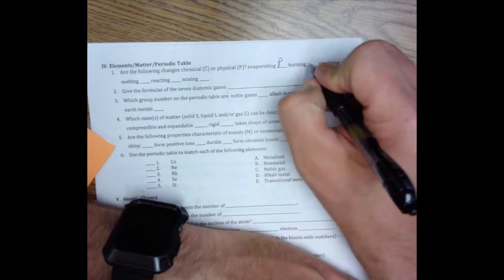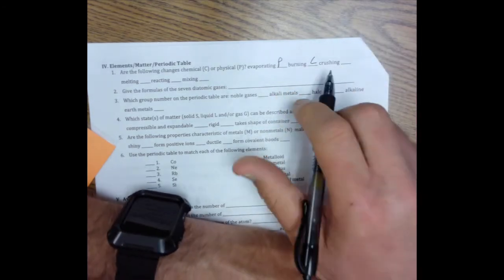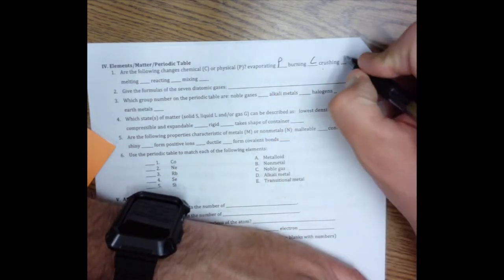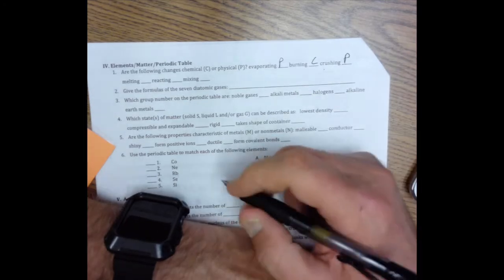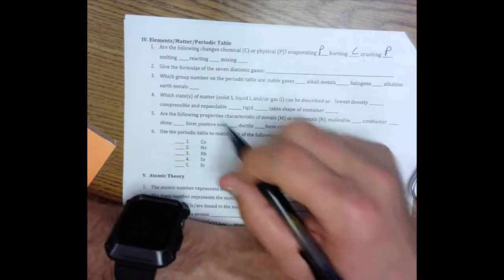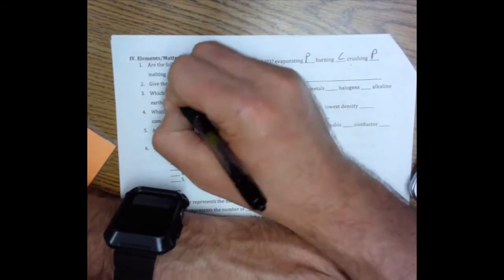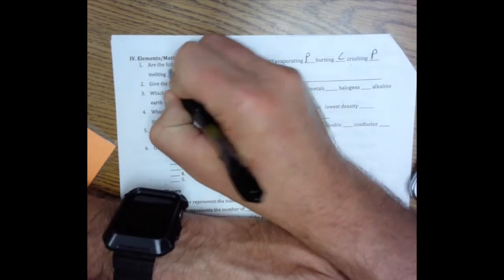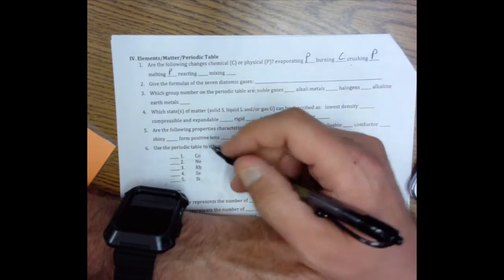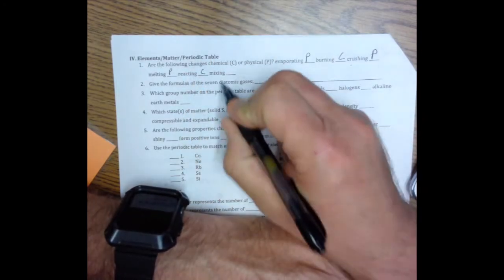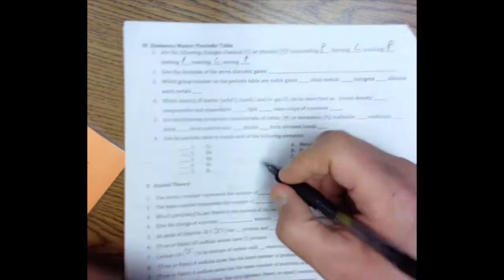Burning something is a chemical change. Crushing something, well, that's physical. If we crush wood, it's still wood, or a can would still be aluminum. Melting is a physical change. We melt ice, it's still H2O. Reacting is chemical, and mixing is physical.